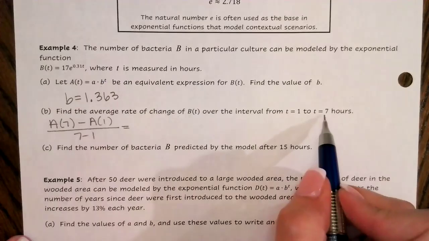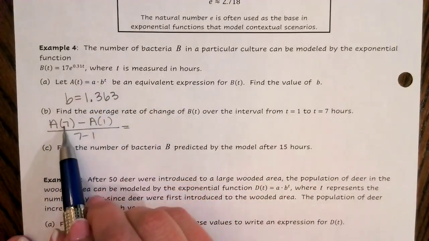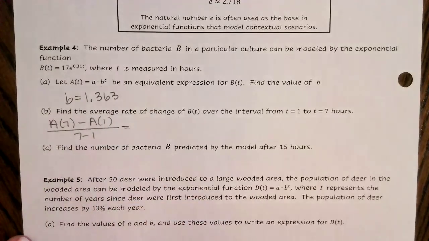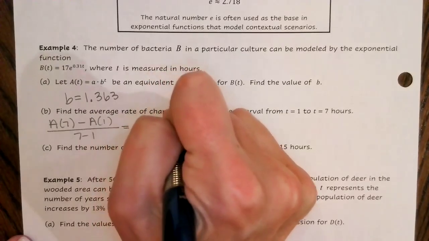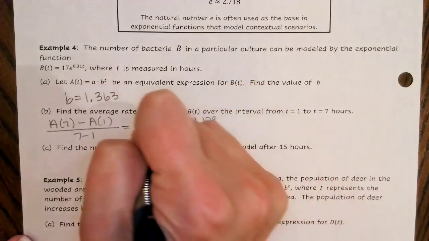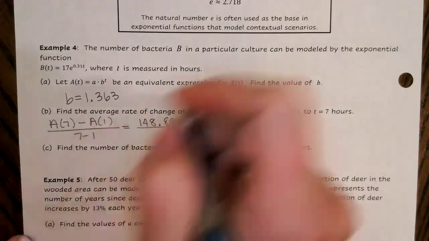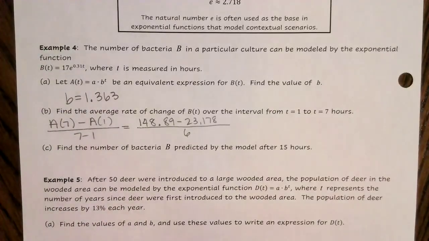So we would take our 7 and plug it into the equation right there so that we can find b of 7, and then we would do the same thing for 1. And so we get 148.89 minus 23.178 over 6. And so I am going to put this in the calculator just so that you can see.